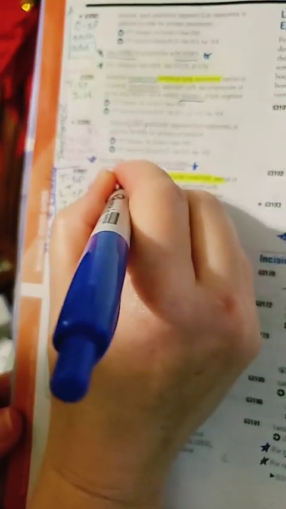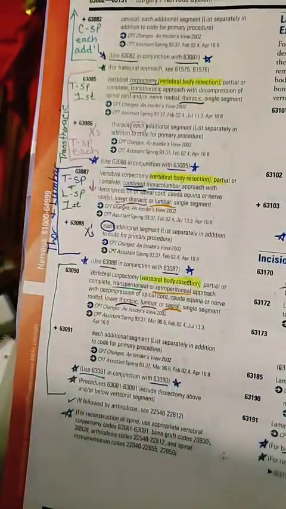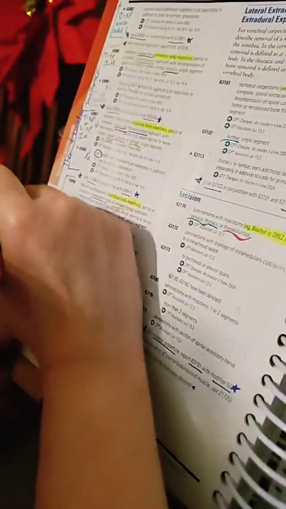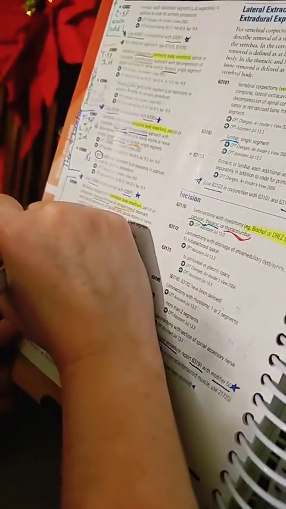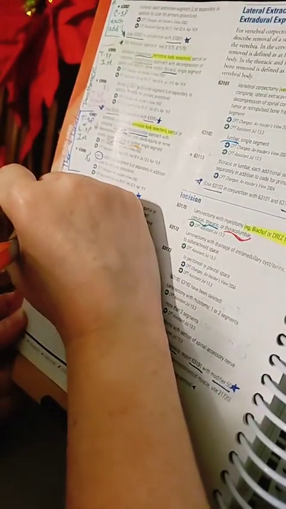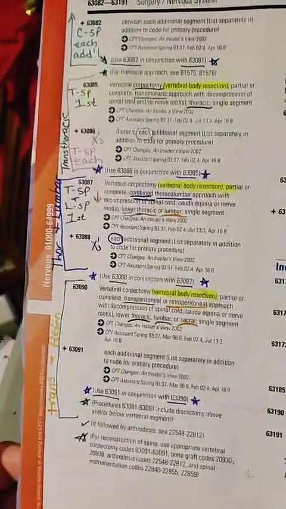How am I doing in time? This one, trans and retro. Trans and retro.